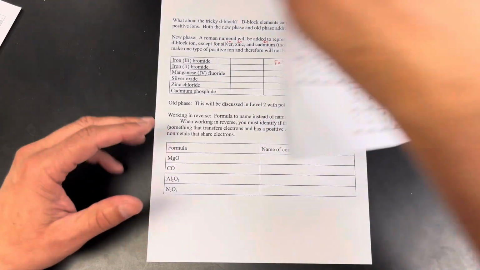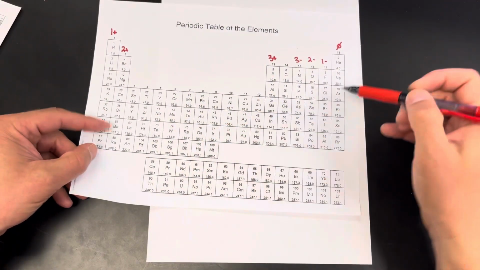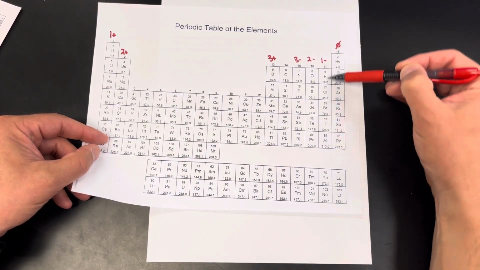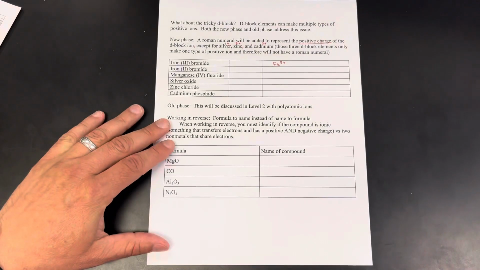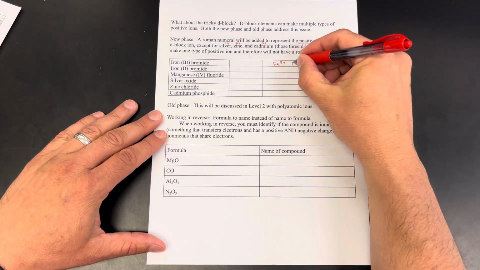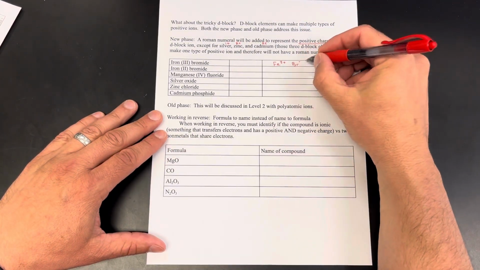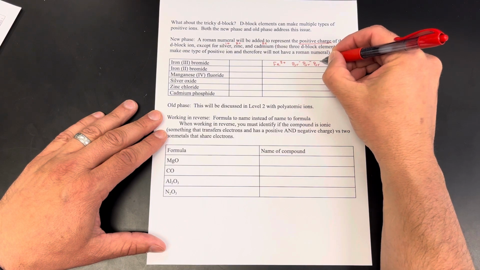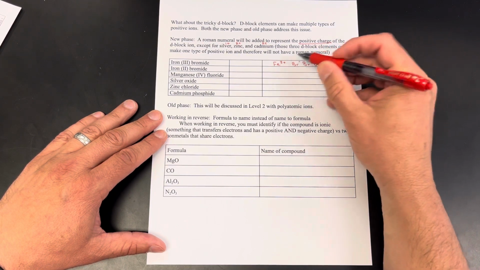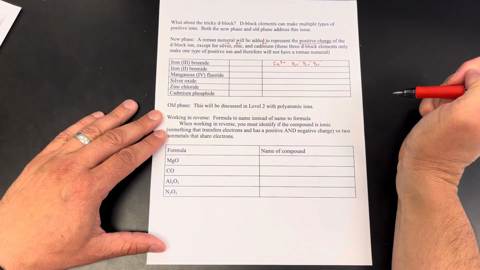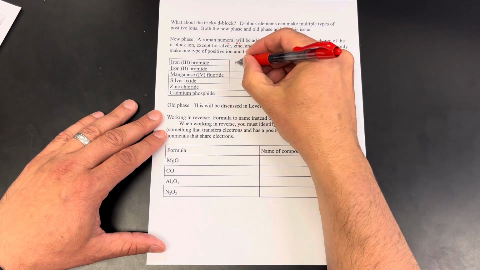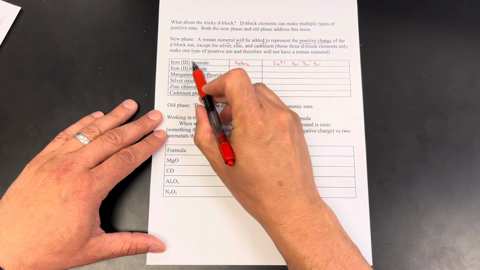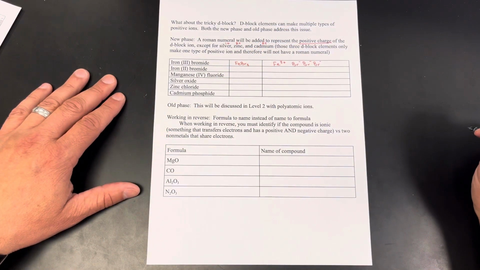Bromide, we need to use our chart, is not in the D block. It falls into our common patterns, and bromide's a -1. And as soon as we know that it's a -1, we can complete the process of formula writing with our work. It's going to take 3 -1s to cancel out 1 positive 3. So we got 1 iron and 3 bromines for the problem, iron 3 bromide.